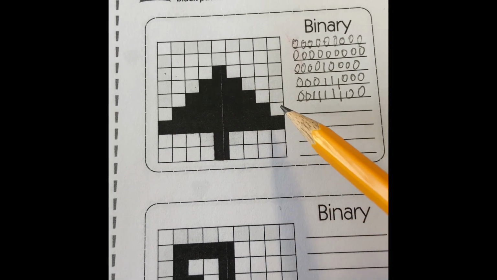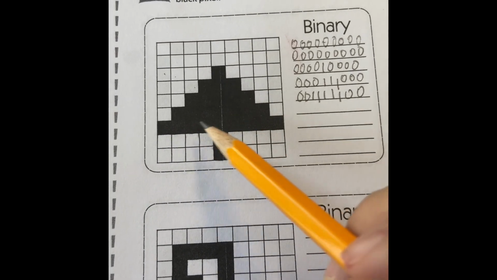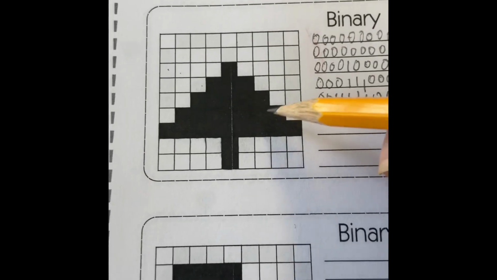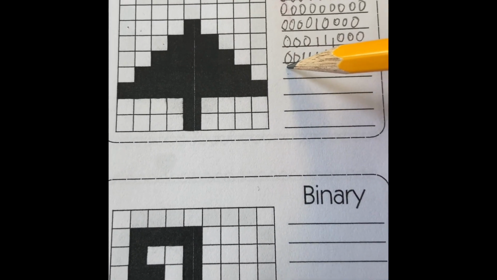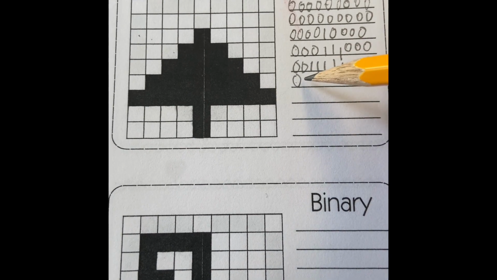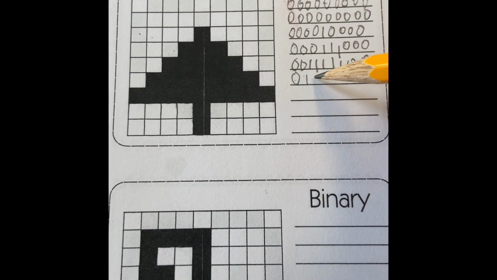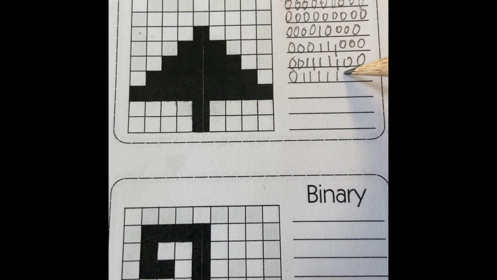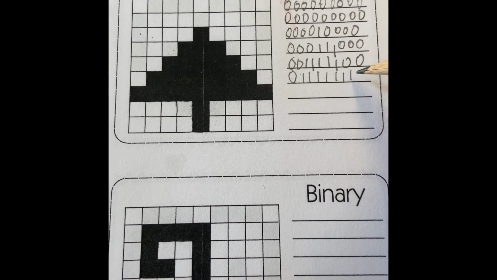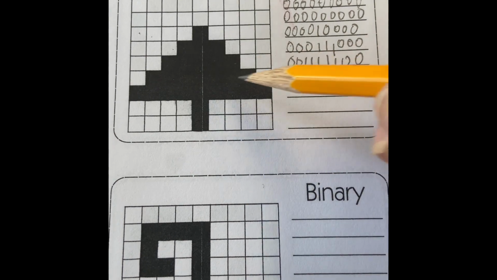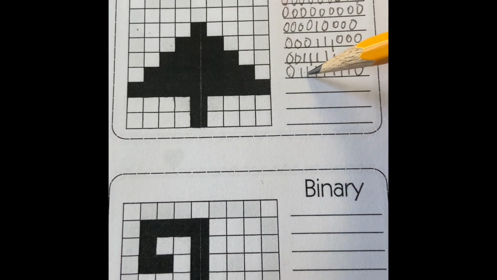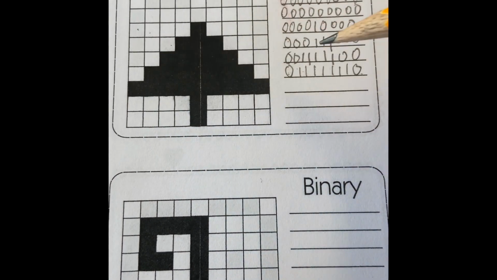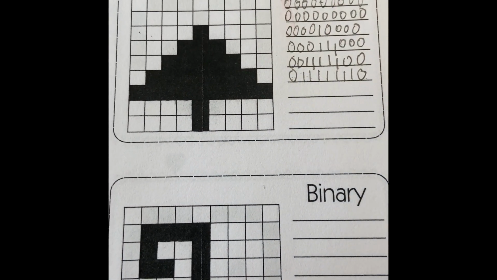Instead of counting the black pixels here, because there's a lot of them, I'm just going to count the 1 white pixel in the front and then the 1 white pixel at the end and fill in the rest of my row with 1s. I know that the whole row has a total of 9 pixels. So when I'm done, I'm just going to count to make sure I have 9 numbers. 1, 2, 3, 4, 5, 6, 7, 8, 9. It's just a different way of doing the binary code for this one.